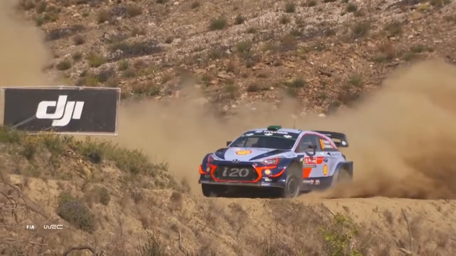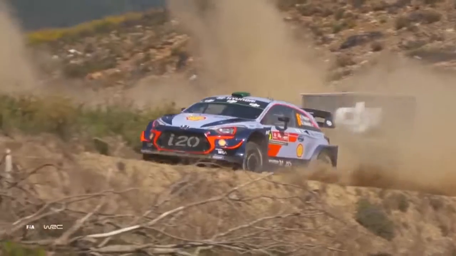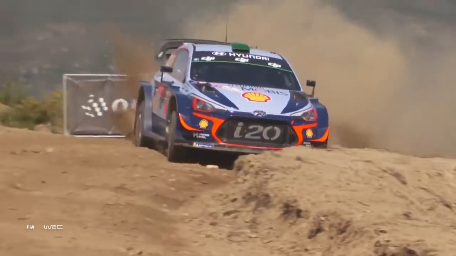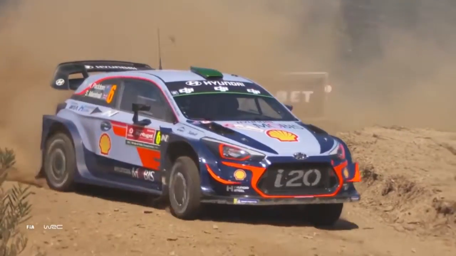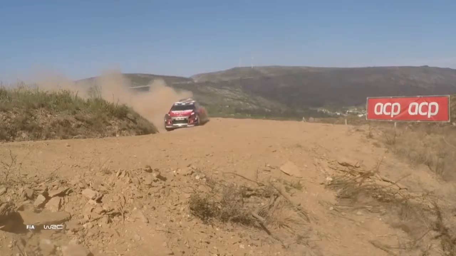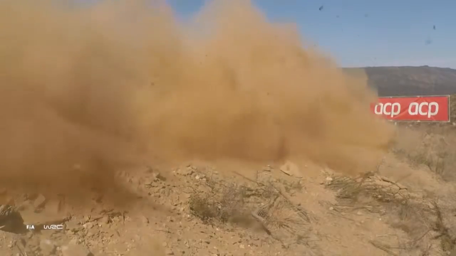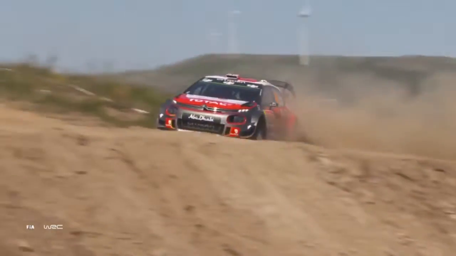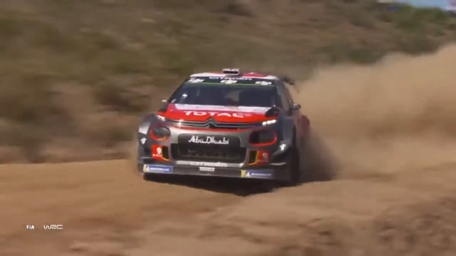In third place after the morning stages, Hayden Paddon, back in the Hyundai team for the first time since Sweden. He won stage 2 before the grip on his soft compound tyres began to fade. Chris Meeke is the best placed Citroen, down to second place having briefly led, also a stage winner on Friday morning, but his intercom connection to his co-driver played up.